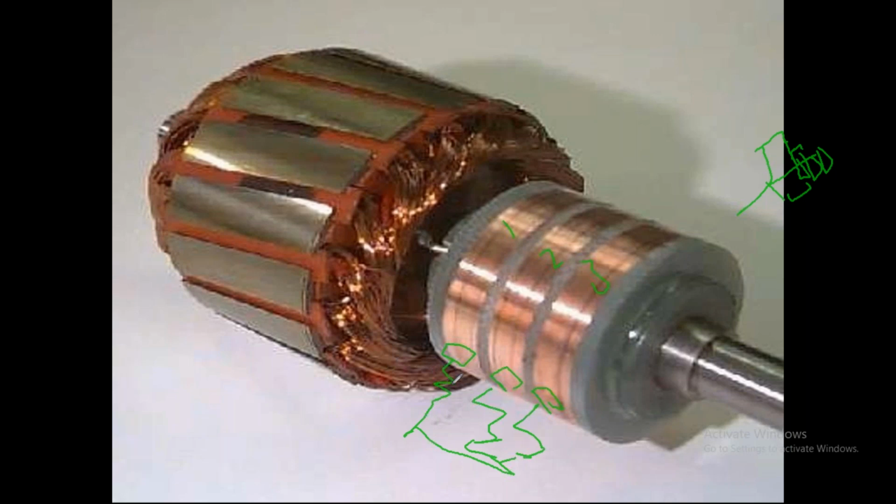Okay? So by changing the resistance here, we can control the speed. And this is only possible in the slip ring induction motor. This is the structure and this is the visibility of the slip ring induction motor we are using in three-phase motors.